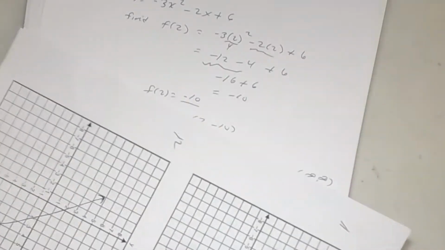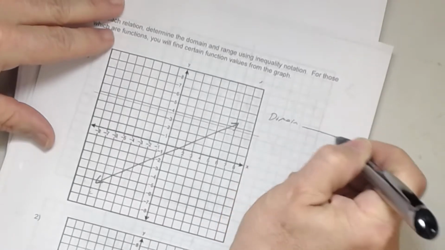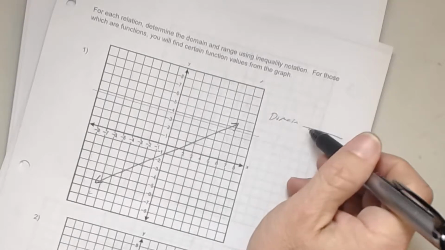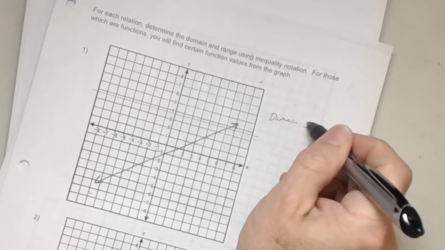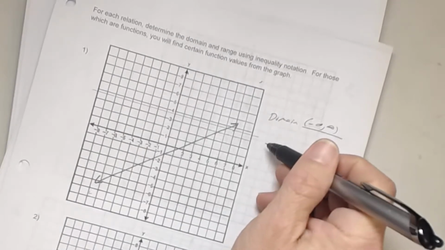All right, now knowing about our real numbers, let's go back to number 1. What is the domain in number 1 in terms of interval notation? Remember, that's a line. What's the domain? What else can you say if I don't specify?